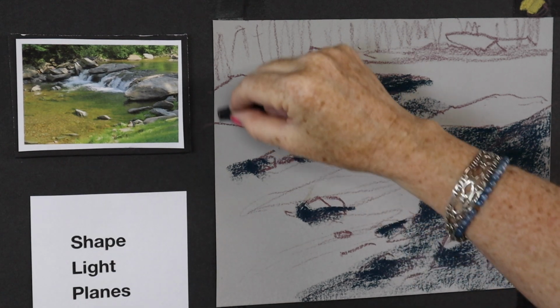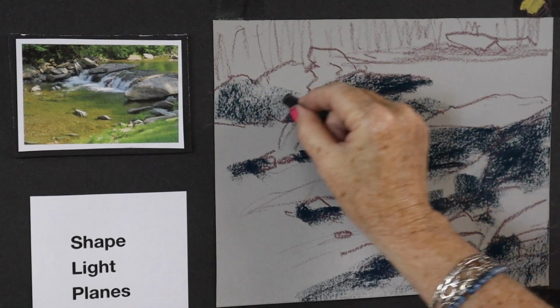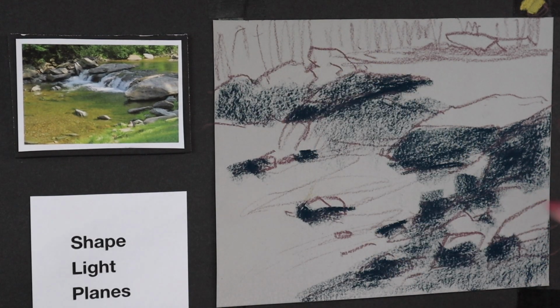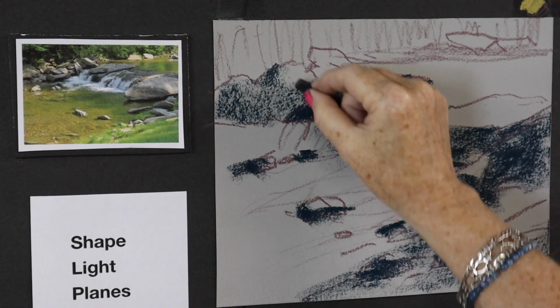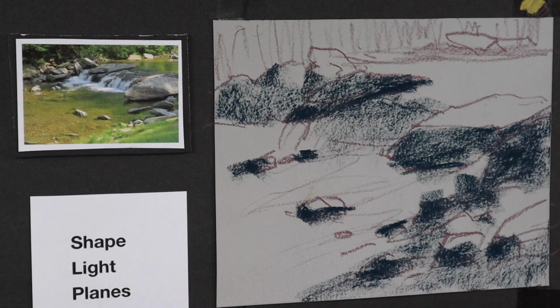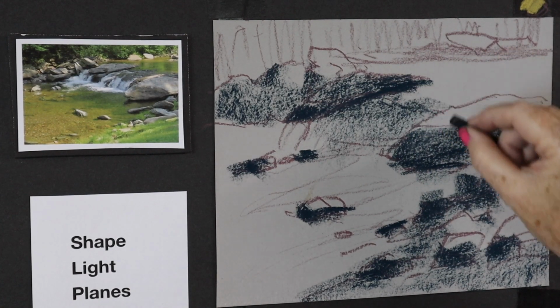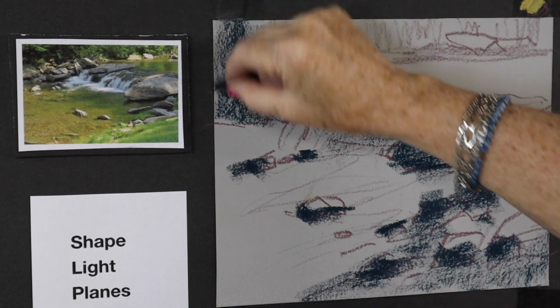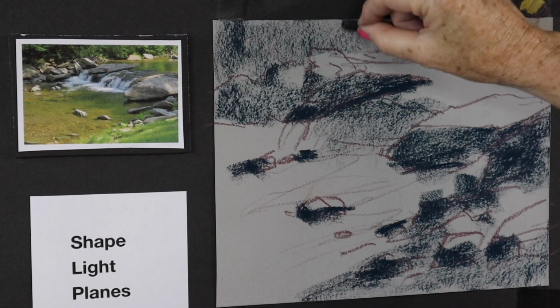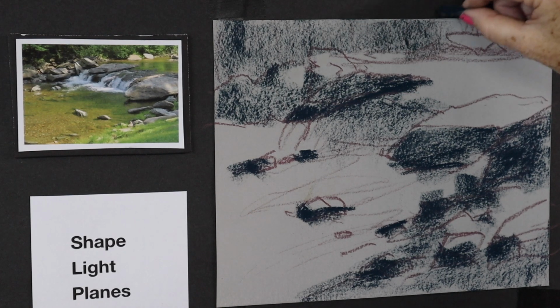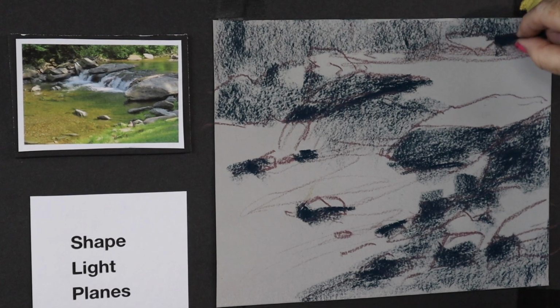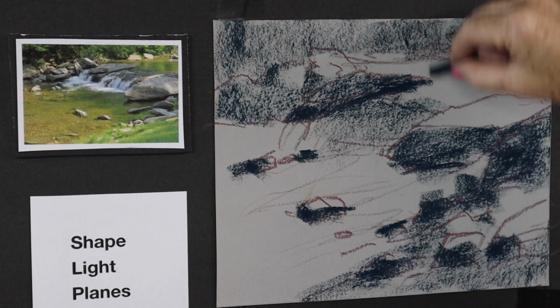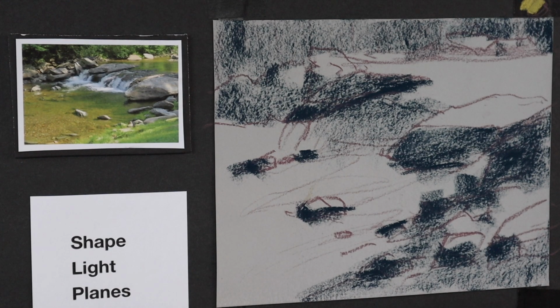This area where we have this whole jumble of rocks. If I squint at it, the majority of these rocks are in the shadow and they're just getting some of that dappled light. So I'm going to block in most of it with dark. These rocks are in the light. All of the foliage I'm going to darken. I'm using, by the way, a dark blue, number 305 Spruce Blue NuPastel.